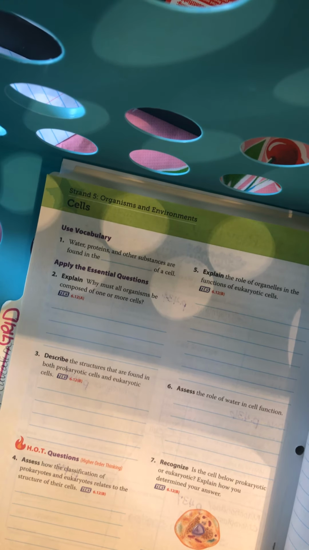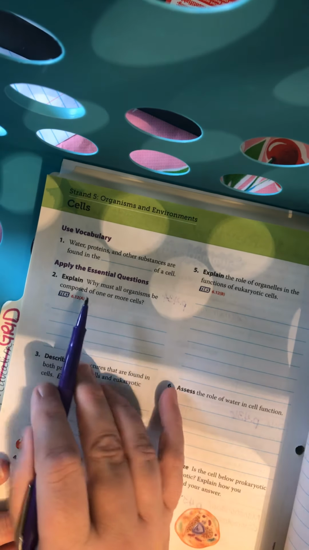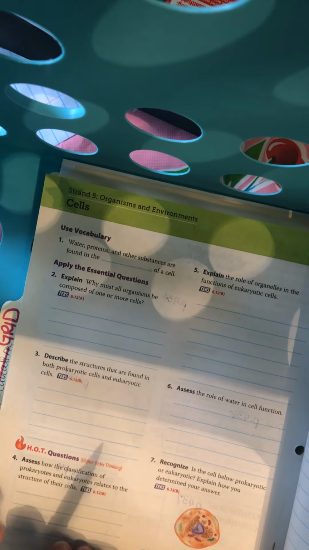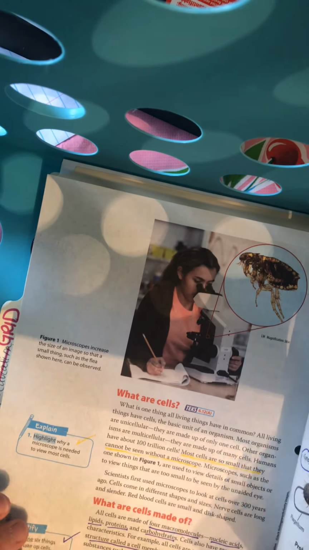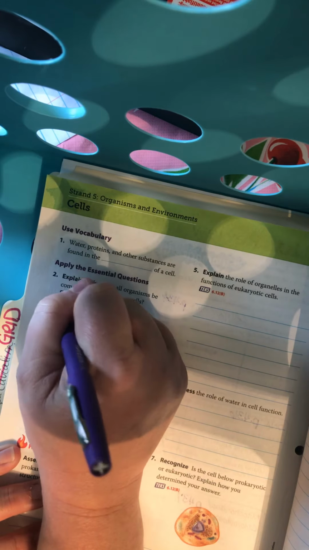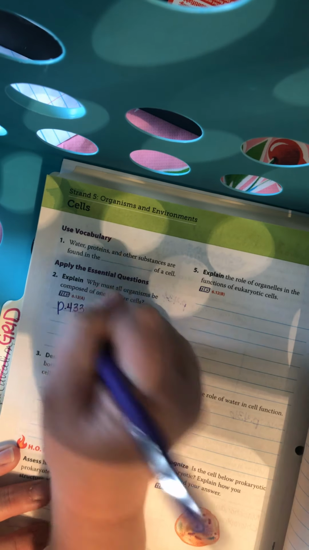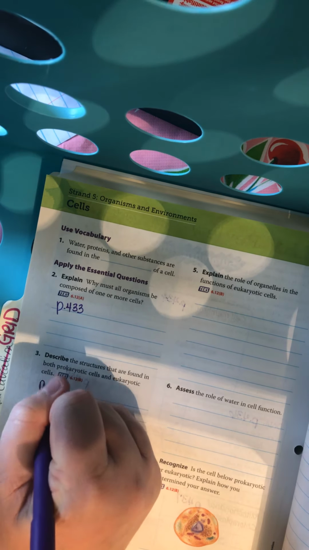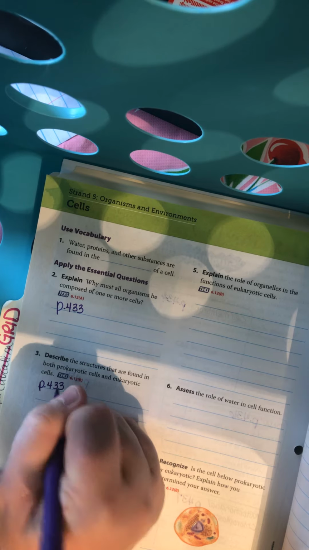Number 2, explain why all organisms must be composed of one or more cells. That goes back to your eukaryotic and prokaryotic. Right here, page 433. Number 3, describe the structures that are found in both prokaryotic and eukaryotic cells. Same thing, page 433.